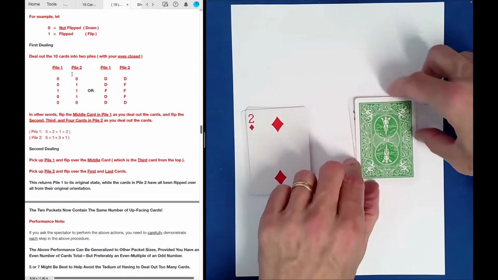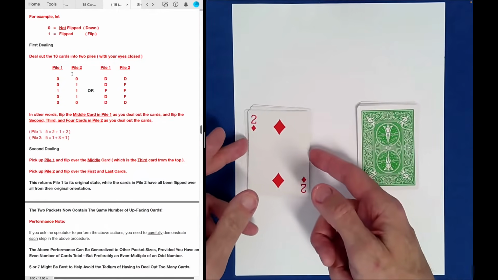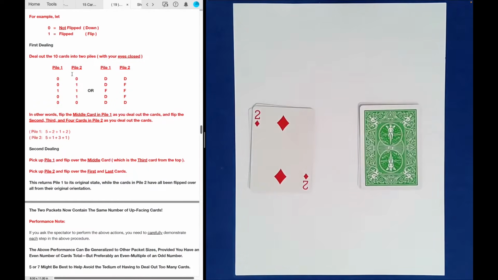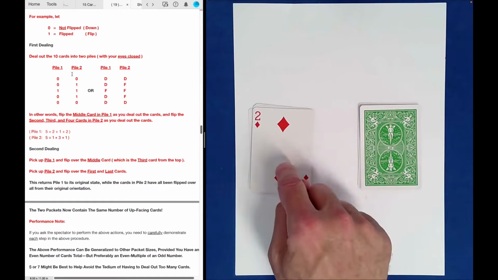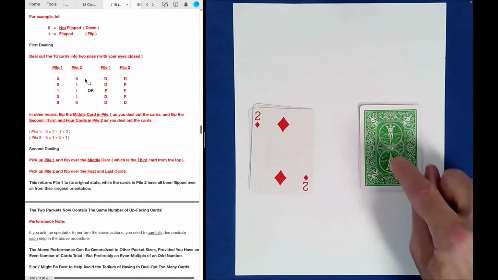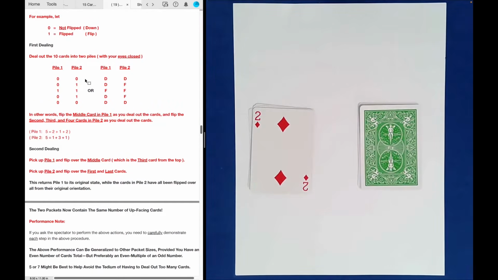Now, the goal is to do one more dealing of these cards so that the pile on the left has been brought back to its original state as far as the distribution of up-facing and down-facing cards. Whereas pile 2, the goal is to have each of those 5 cards flipped from their original orientation, before that dealing we did a moment ago.